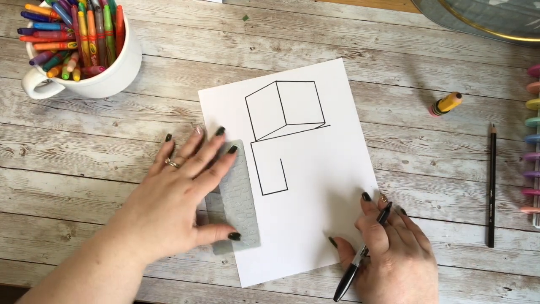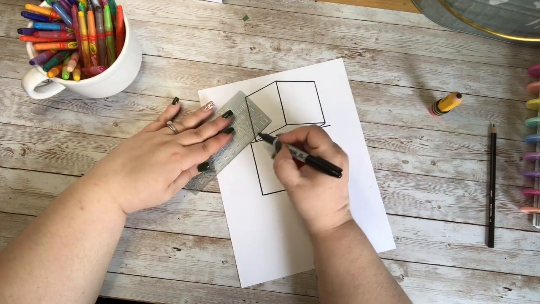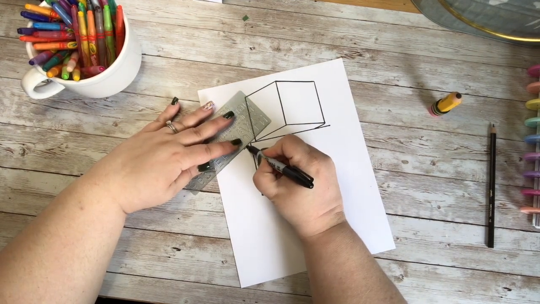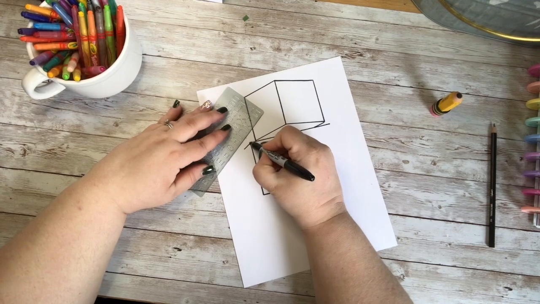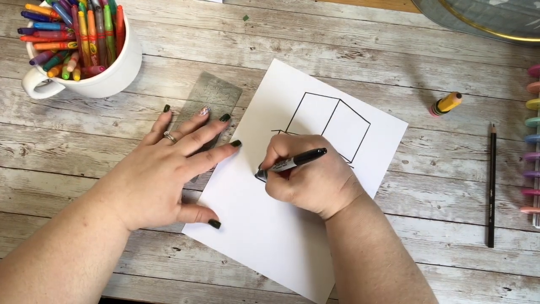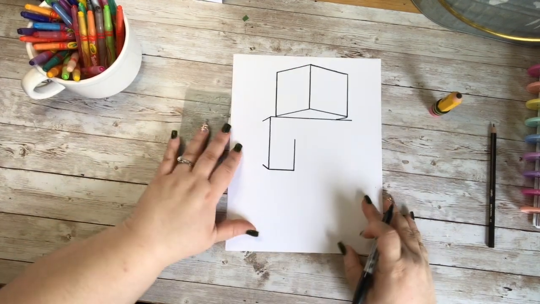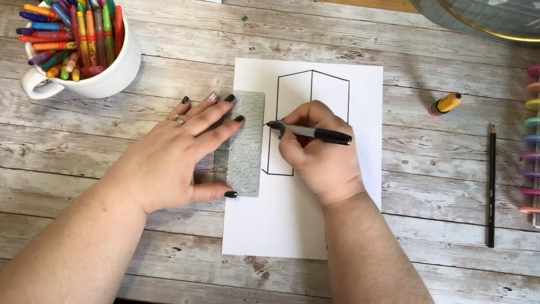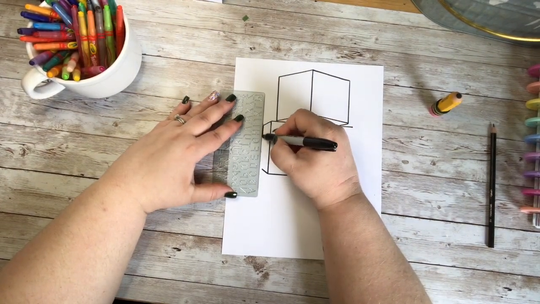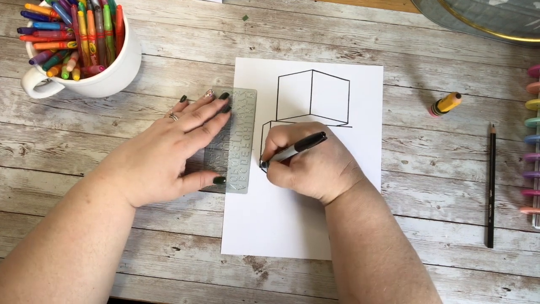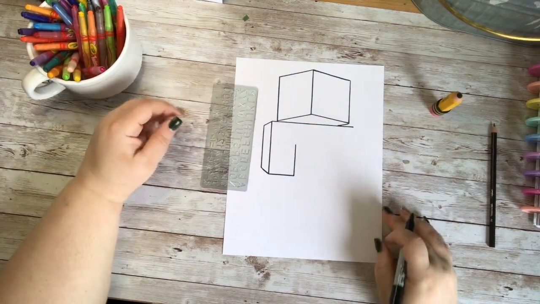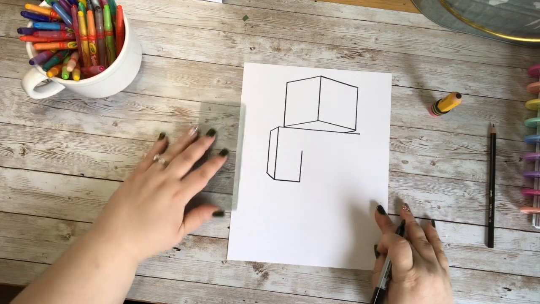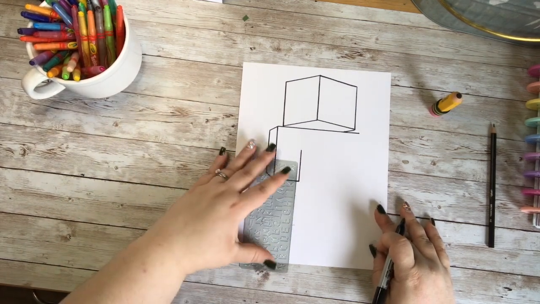I'm going to come over here and I'm going to make just a little downward angle, not a big one, and I'm not going to make it super long. And I'm actually going to come over here and do the same thing, just a little upward angle. And then I'm going to use my straight edge to connect those two lines. So I'm going to add a line there, connect them, and now we've got the back side of his arm. So we are getting somewhere.